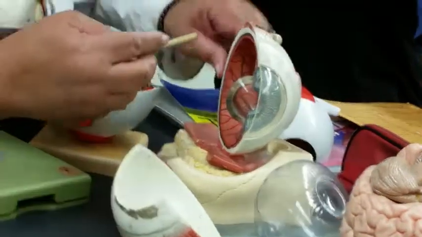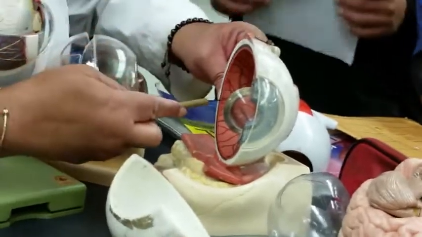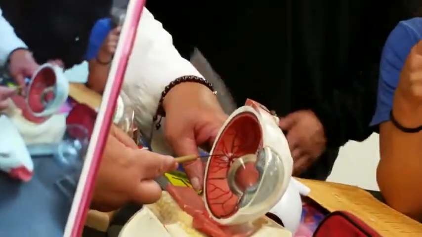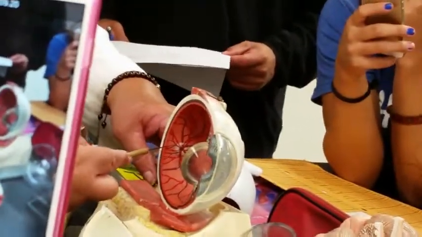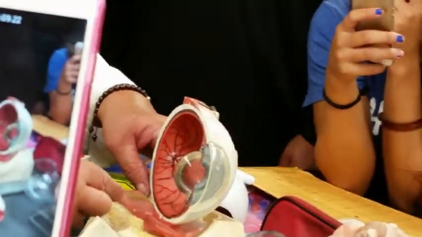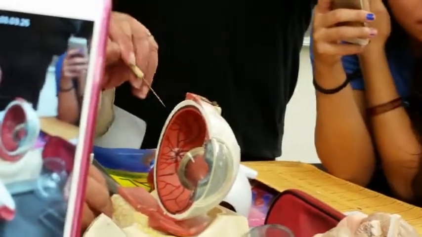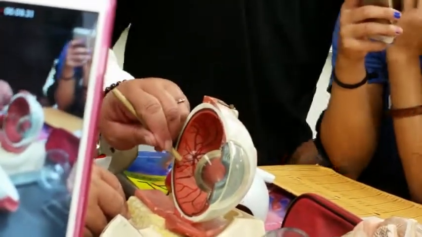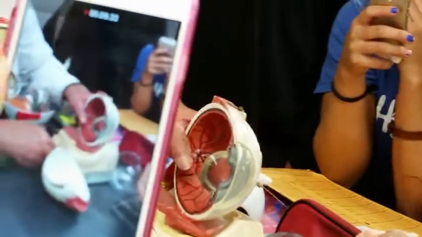And now you're seeing the optic nerve, and this white in front of the optic nerve represents what? The optic disc or the blind spot, and inside here represents the retina. So the sclera, the red represents the choroid, and inside would be the retina.